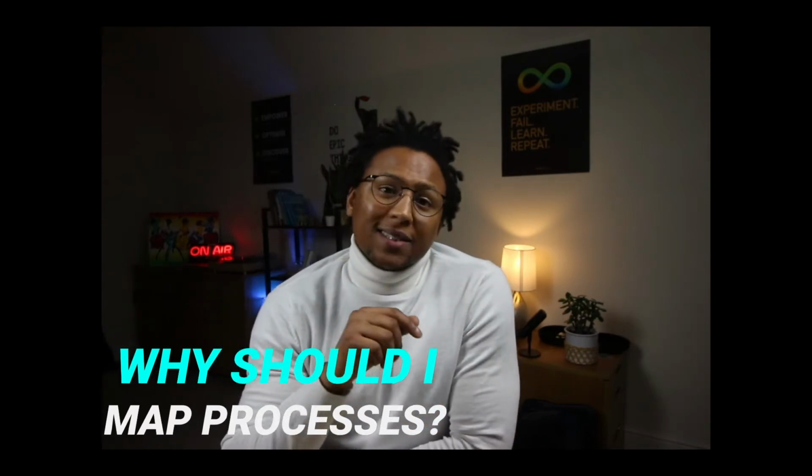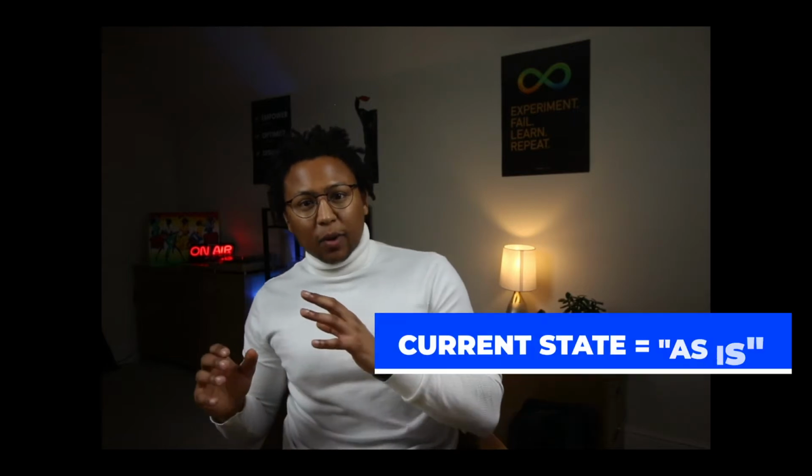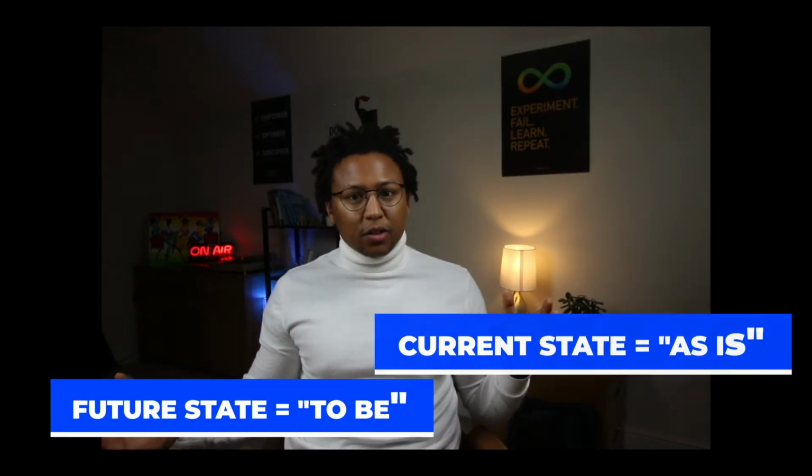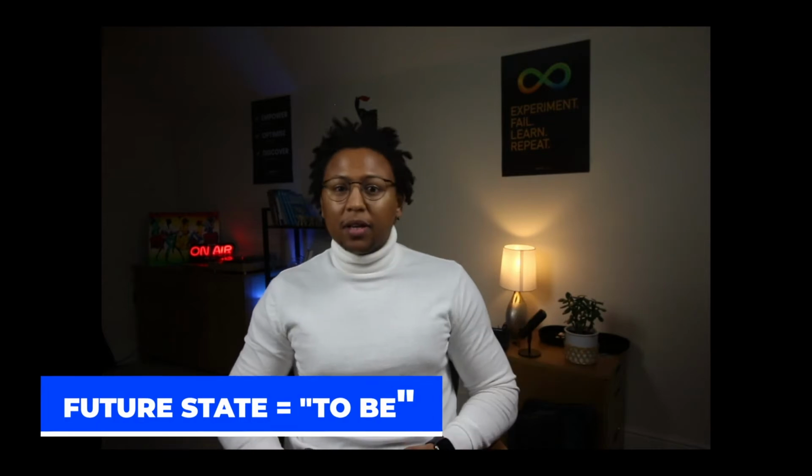Mapping a process is the most important step in optimizing that process, be that if you're optimizing using lean thinking techniques or through implementing new technologies. The first step is always to understand what is the current state of this process. Then when you understand where the business wants to be, then you can do that gap analysis to design the best solution to get them there.